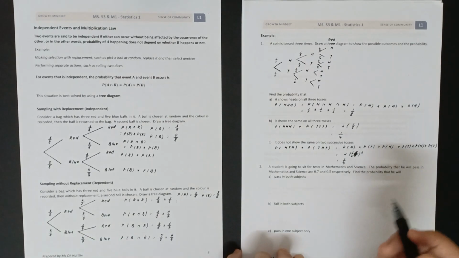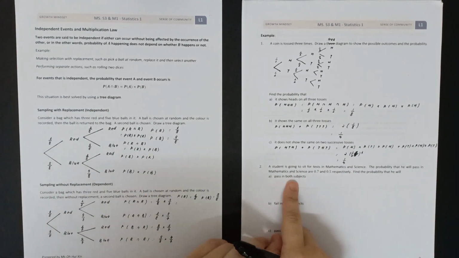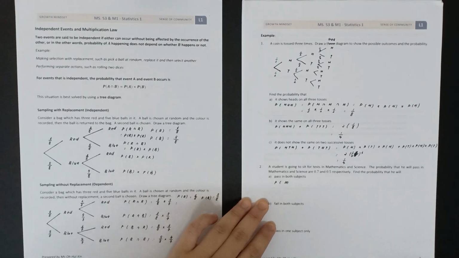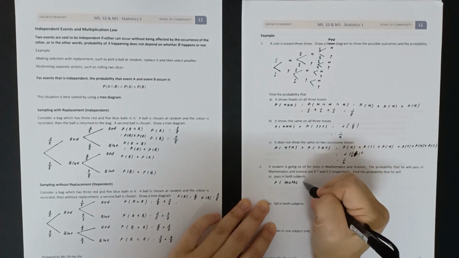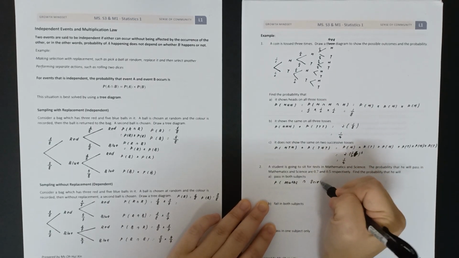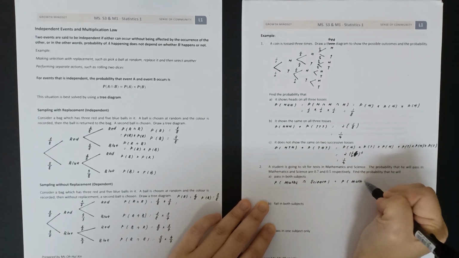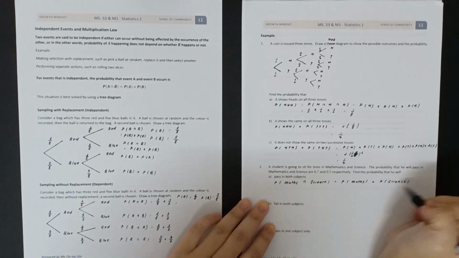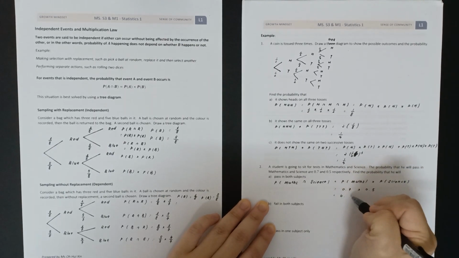If this is independent, then we can use the formula given here, which is you can straight away multiply them together. So for passing in both subjects, I write the full one: the probability for me to pass in maths and also pass in science. Since they are independent, I can use the probability of him passing in maths times the probability of him passing in science. So I get 0.7 times 0.5, which gives me 0.35.